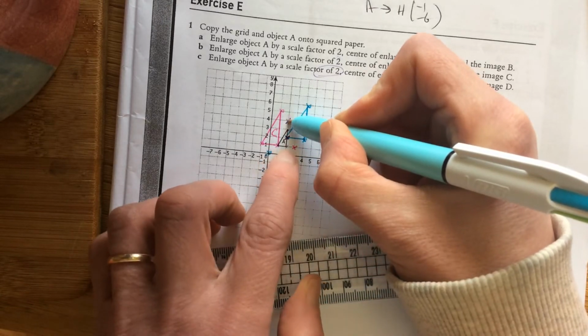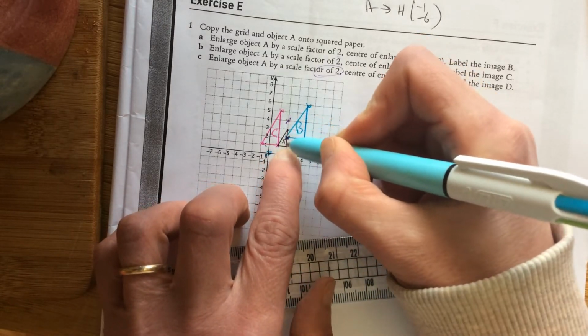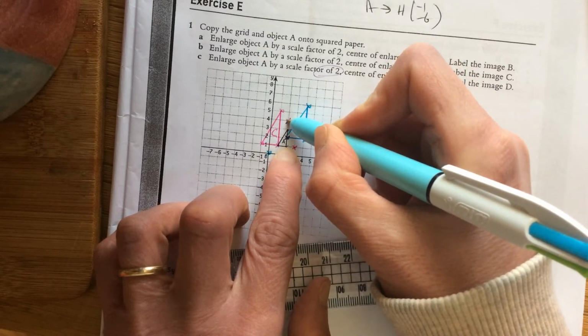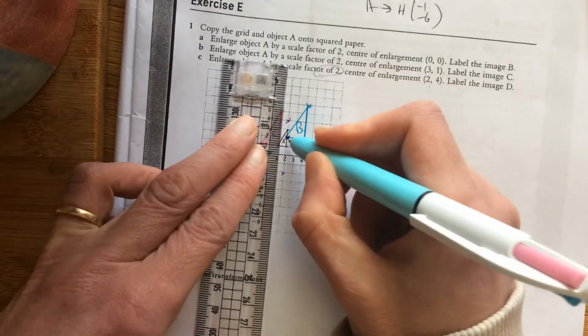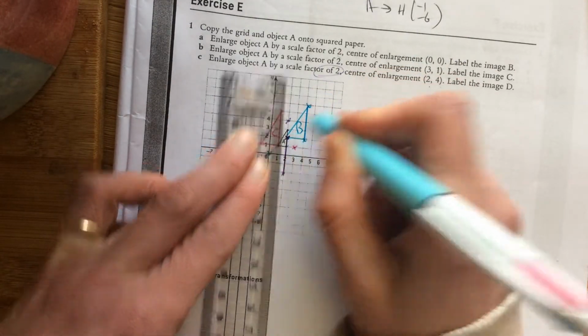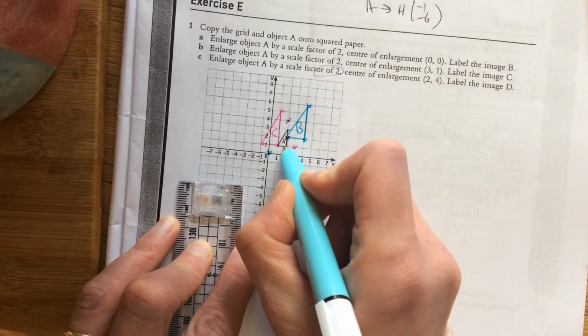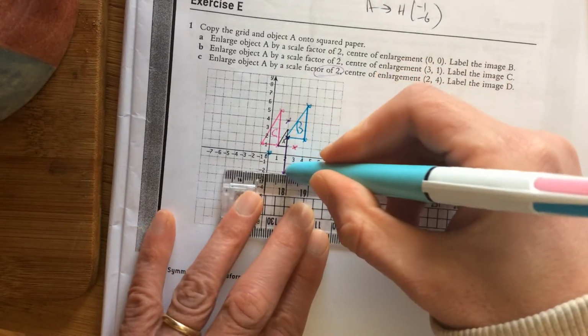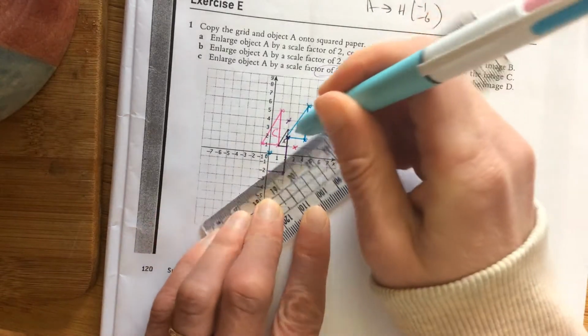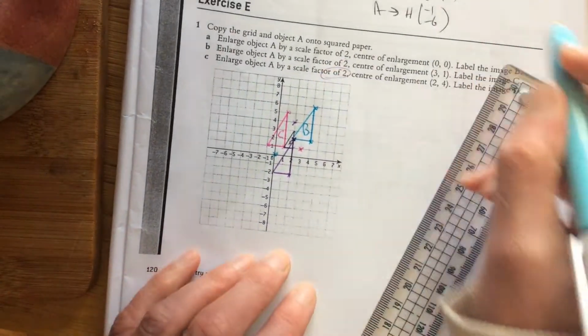So starting here, I'm going down to this point. I go down 1, 2, 3. So I double it. I'm going down 6, 1, 2, 3, 4, 5, 6. I'll just join this up as I go along. Sometimes it gets so cluttered you can actually just cheat a wee bit. See the way I'm going across 1? I just go across 2. So you can cheat a wee bit. And that's the first one done.